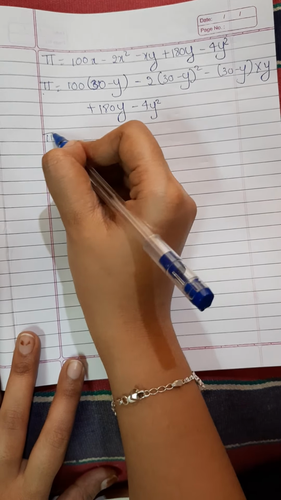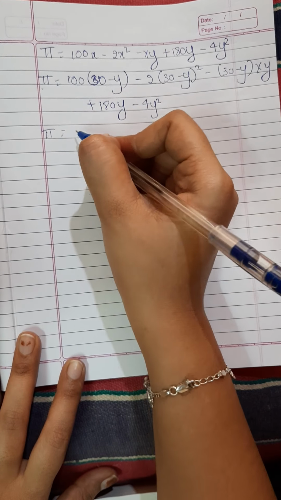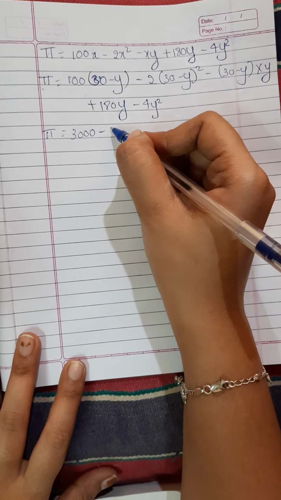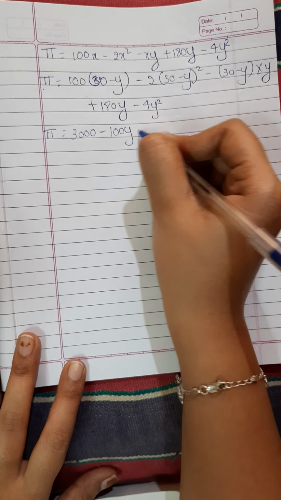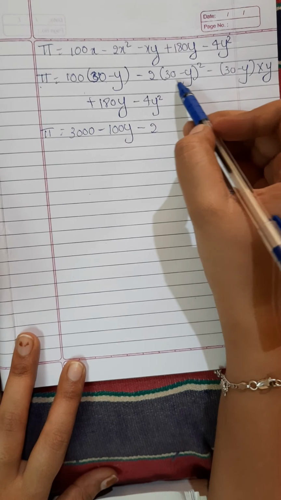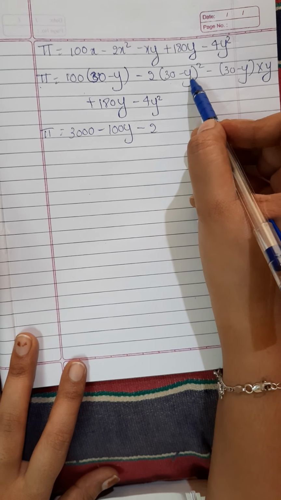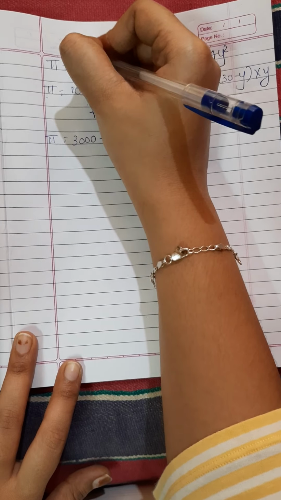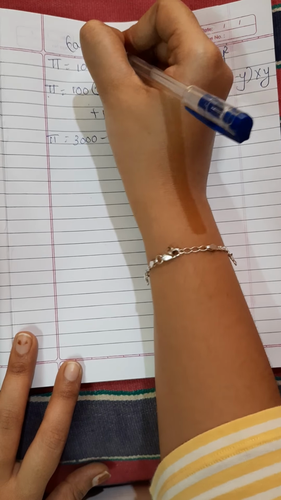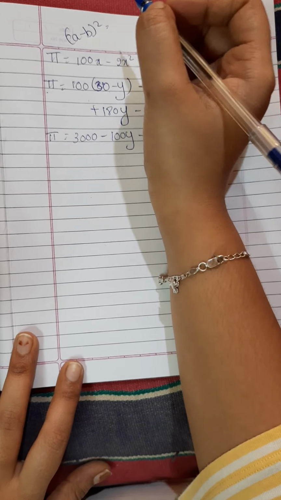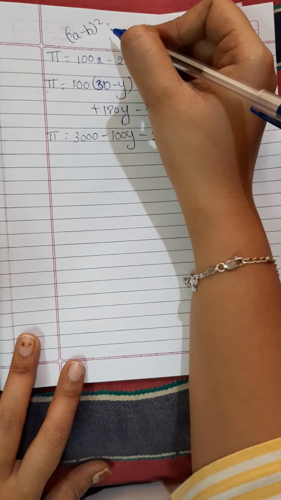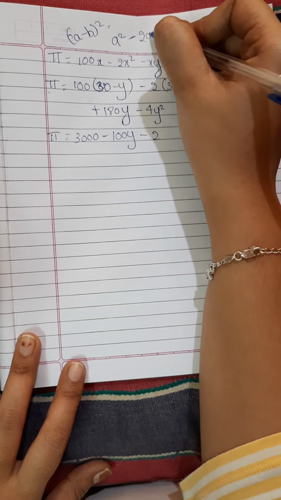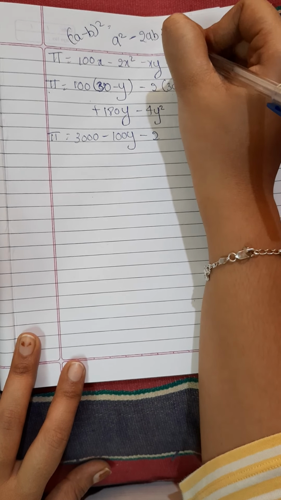So profit equals 100 into 30, that is 3000, minus 100 into y, 100y, minus 2 into (30 minus y) whole square. Here we have to apply the (a minus b) whole square formula.